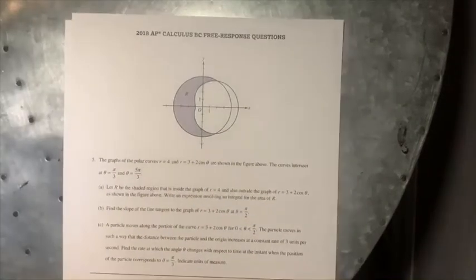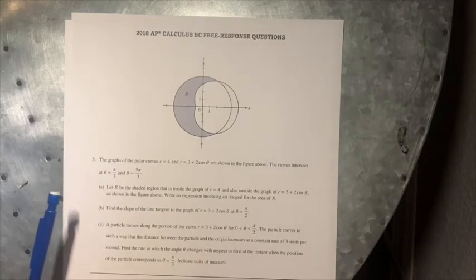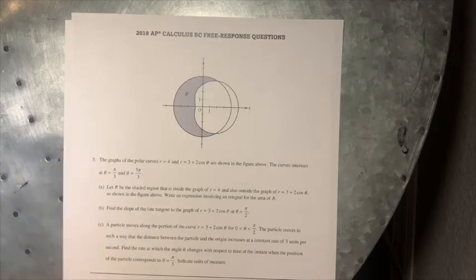Here's our question right here. It says the graphs of the polar curves r equals 4 and r equals 3 plus 2 cosine theta are shown in the figure above. The curves intersect at theta equals pi over 3 and theta equals 5 pi over 3. Part A says, let R be the shaded region that is inside the graph of r equals 4 and also outside the graph of r equals 3 plus 2 cosine theta, as shown in the figure above. Write an expression involving an integral for the area of R.